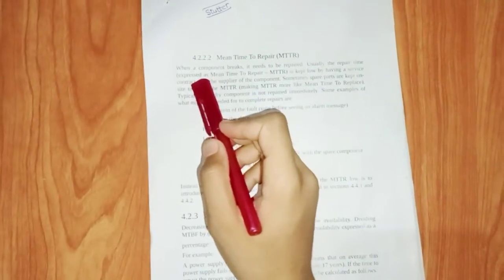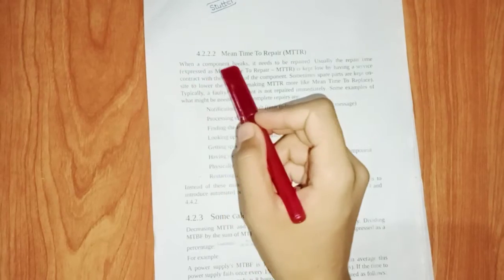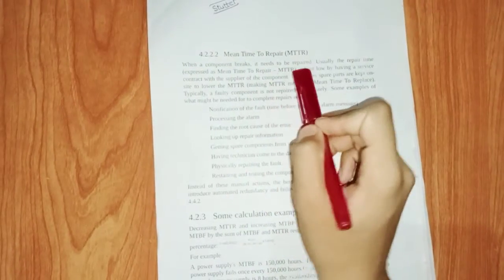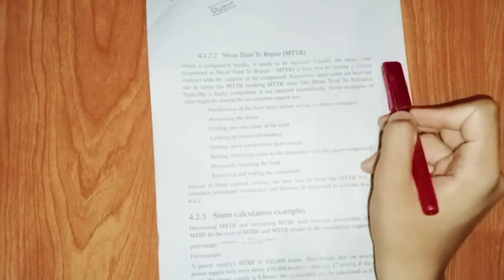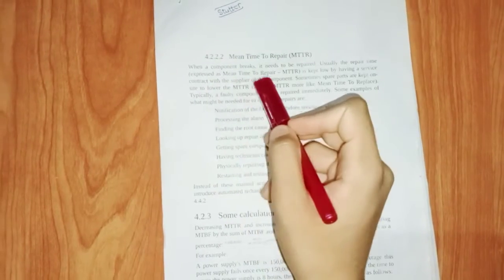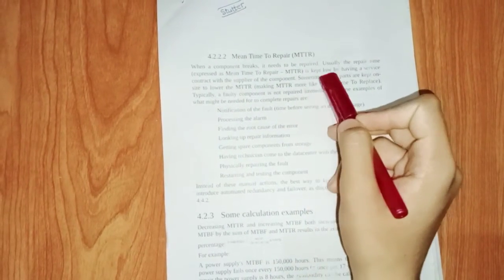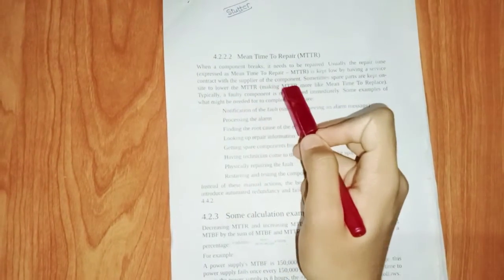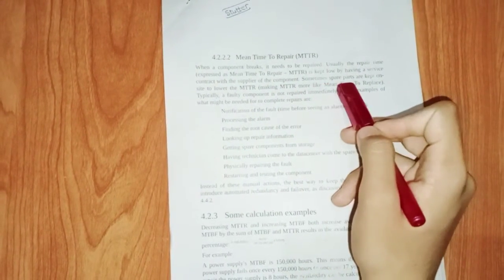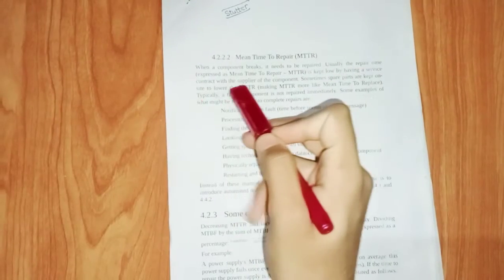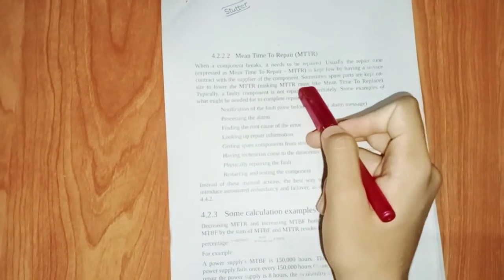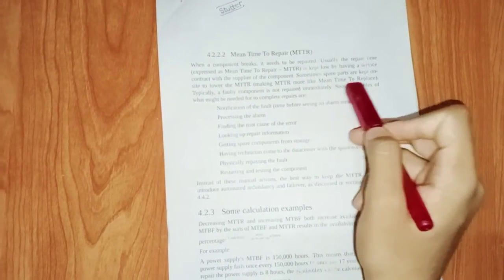Now let's move to the video. When a component breaks, it needs to be repaired. Usually the repair time, expressed as mean time to repair (MTTR), is kept low by having a service contract with the supplier of the component. Sometimes more parts are kept on site to lower the MTTR, making the MTTR more like the mean time to replace.